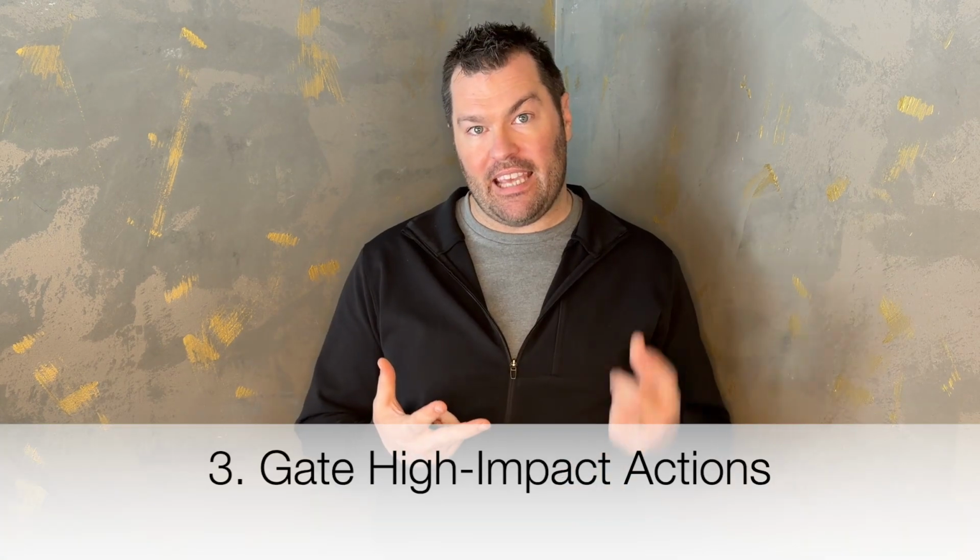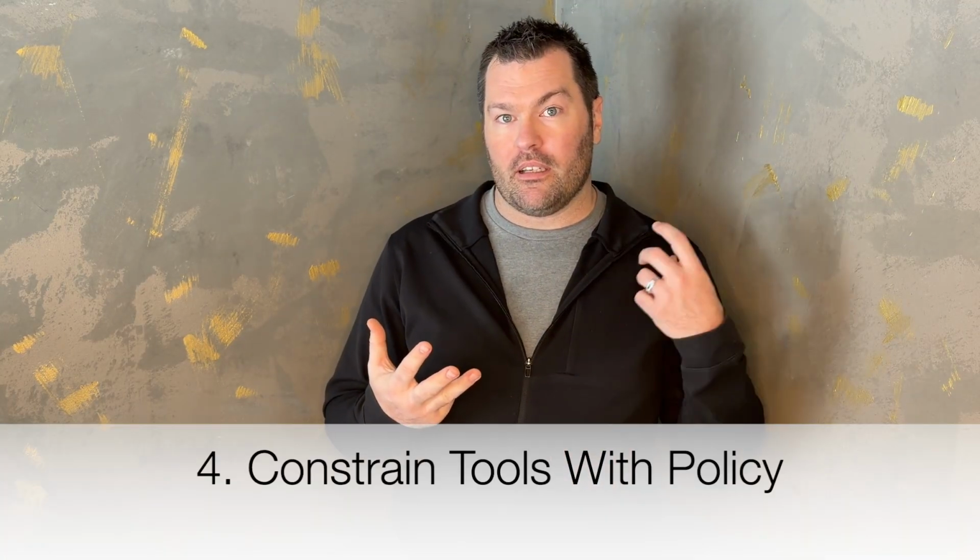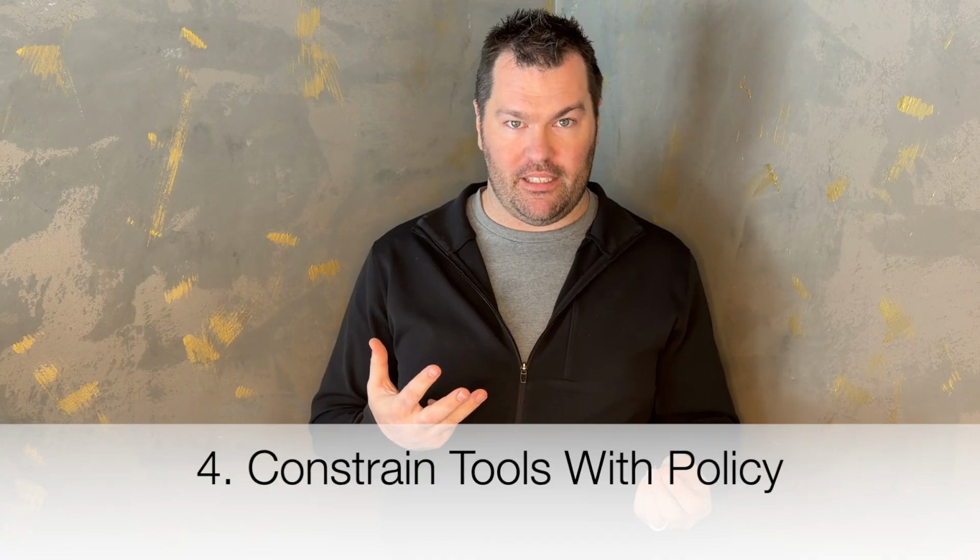Number three, gate high-impact changes. External communication, irreversible writes, and sensitive reads should require friction, require user approval, require some authorization path to proceed. Four, constrain tools with policy, like schema validations that check the shape of the tool call. Policy checks on whether it's allowed or not. Is this recipient allowed? Is this domain allowed? Is this action allowed for the task?